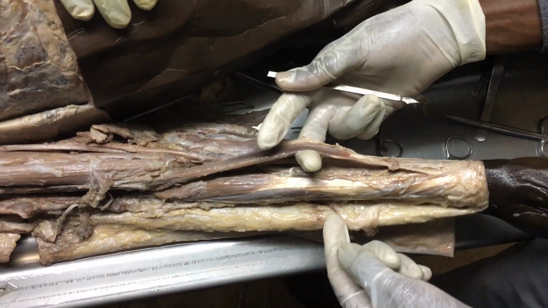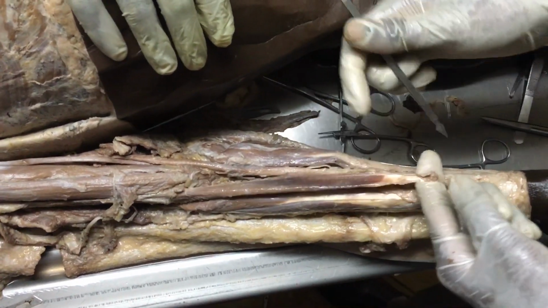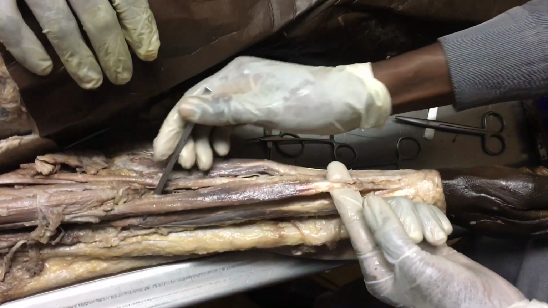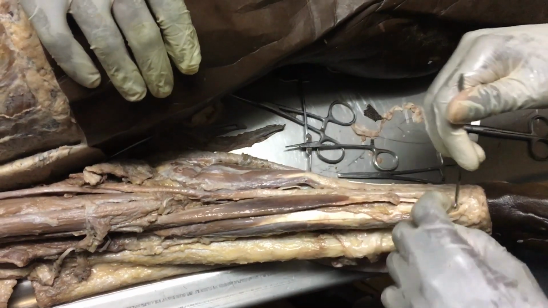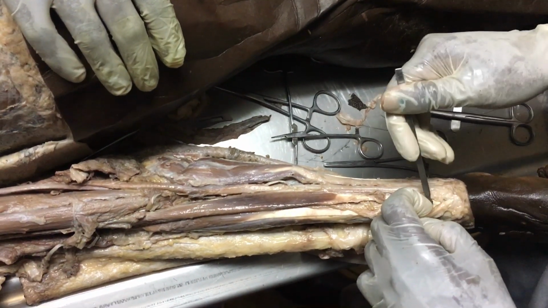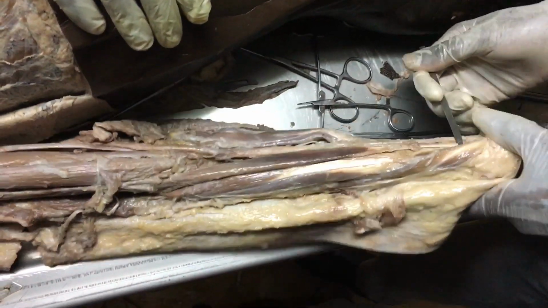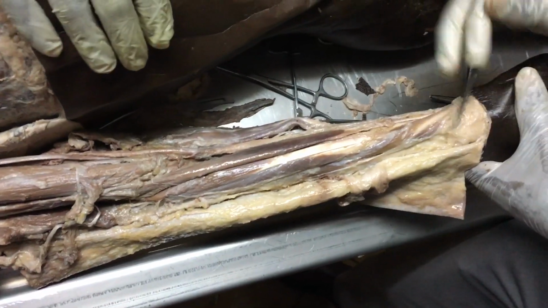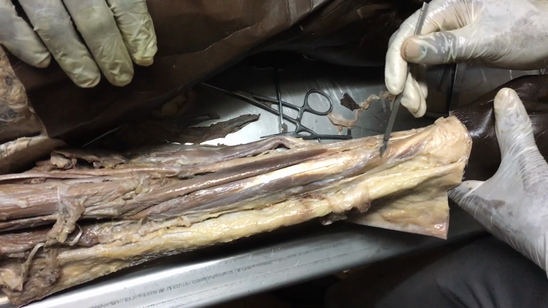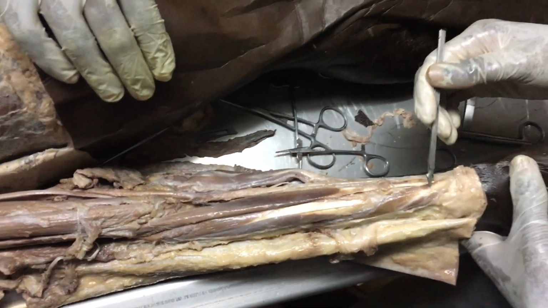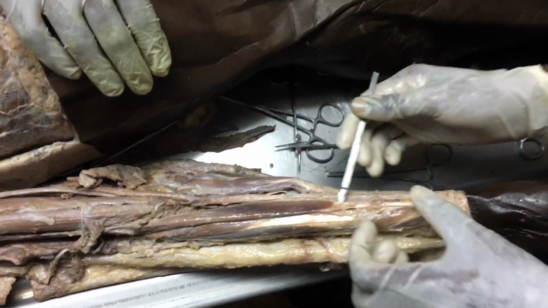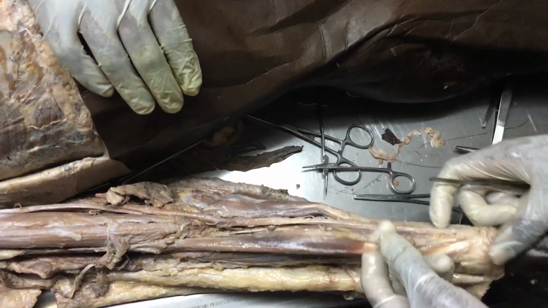So this is our brachioradialis muscle, and its insertion is underneath the tendons of abductor pollicis longus, which is one of the outcropping muscles, and extensor pollicis brevis. So the tendons are over the insertion of brachioradialis.